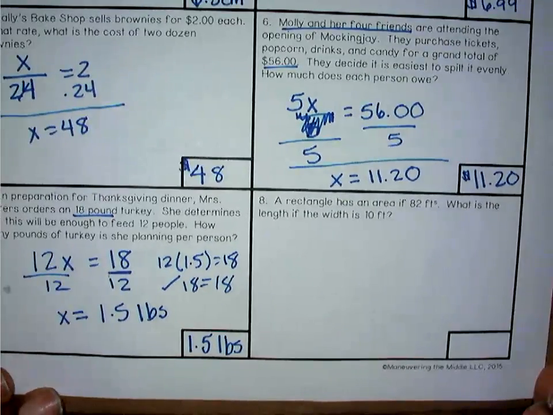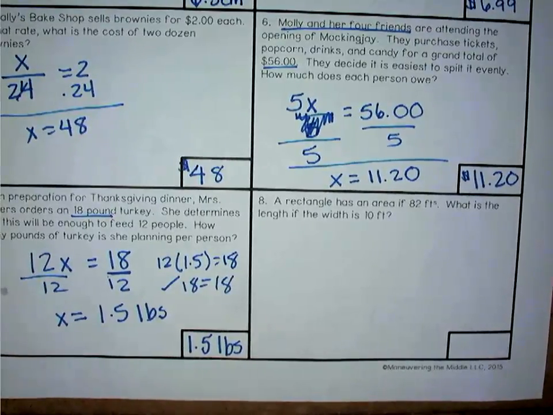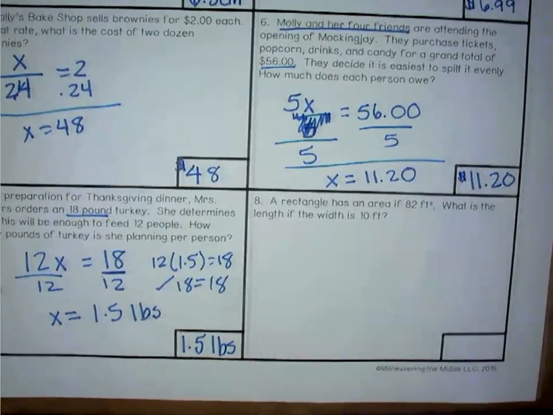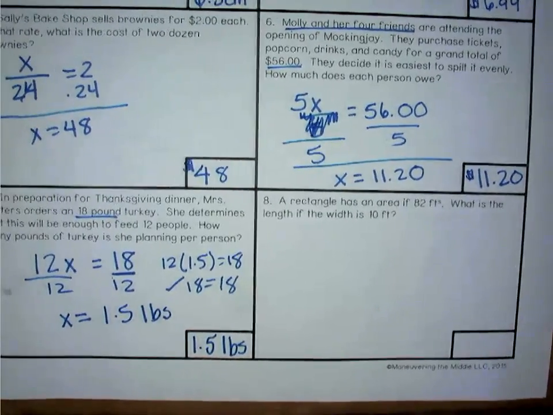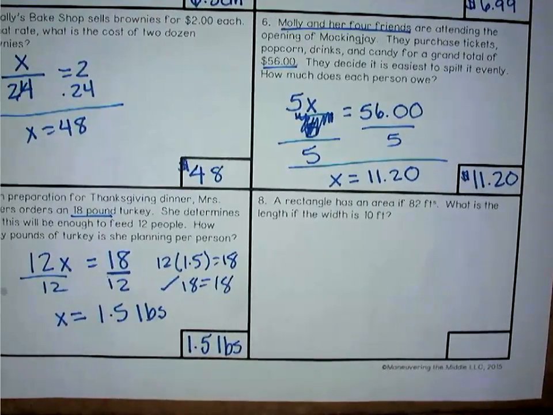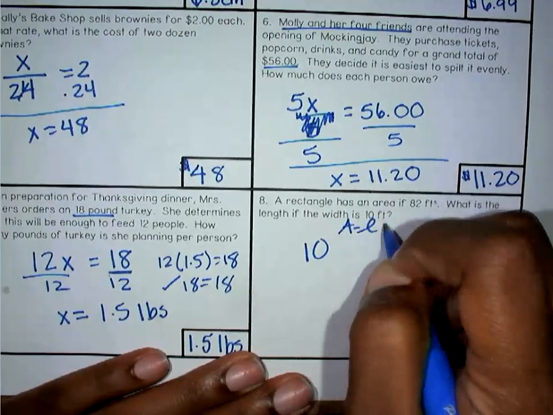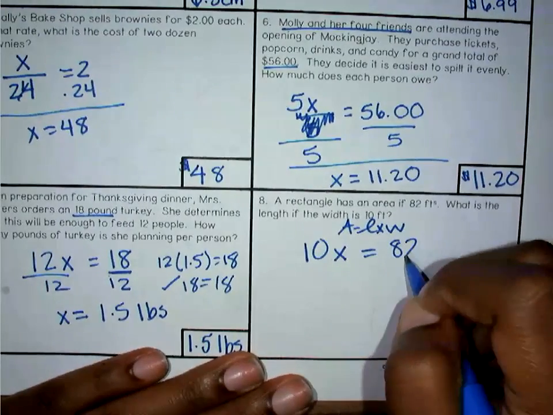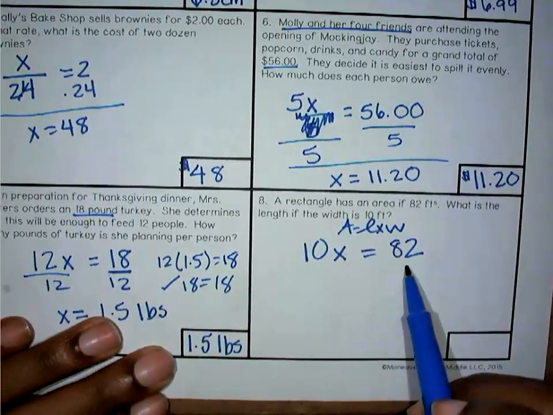Last one, a rectangle has an area of 82 feet. What is the length of it, if the width is 10? You remember to find the area of anything, it's length times width. So if you already have the width, you just need the length. So in this case, you guys should know that something needs to be divided. So if we know the width, we're missing the length, but you know the total is 82. All right? So this is basically length times width equals the area.